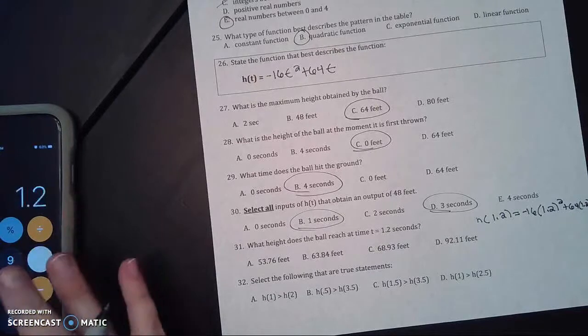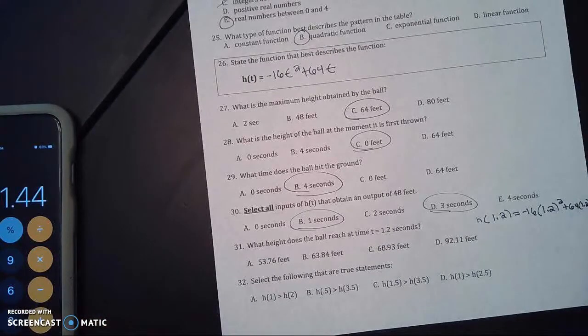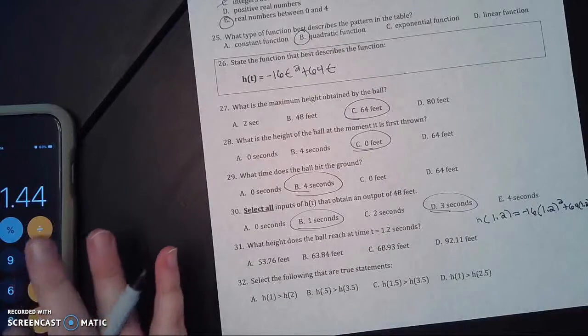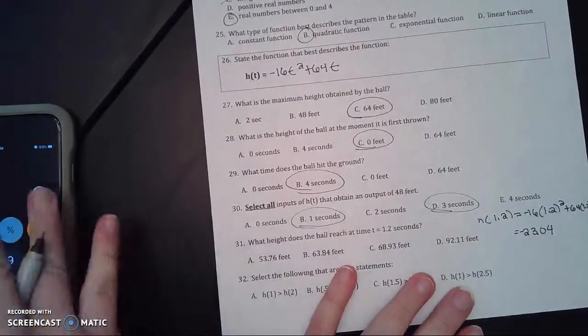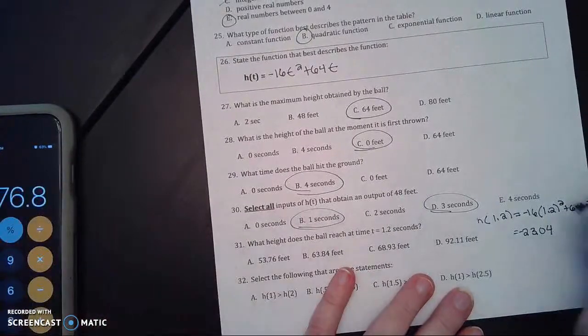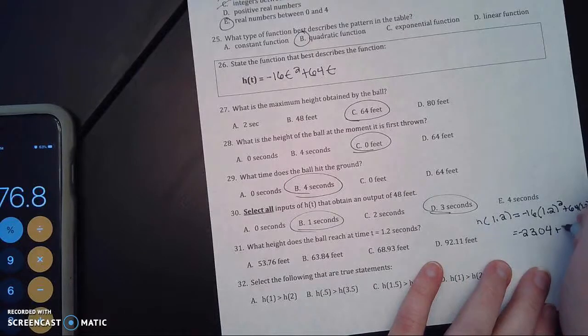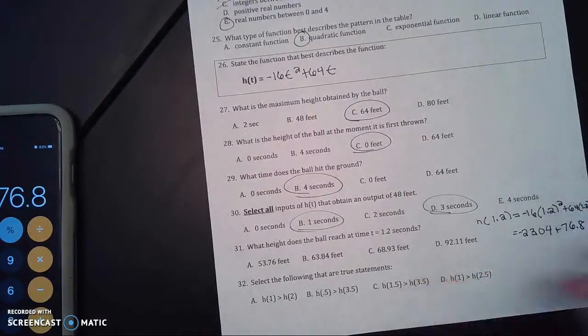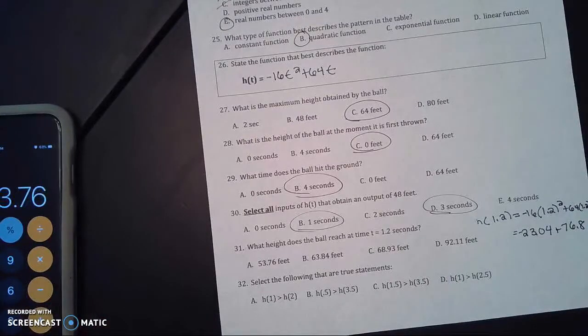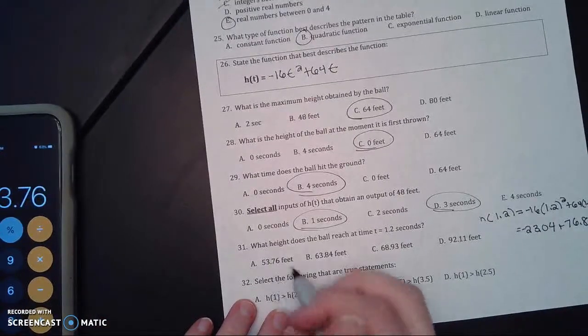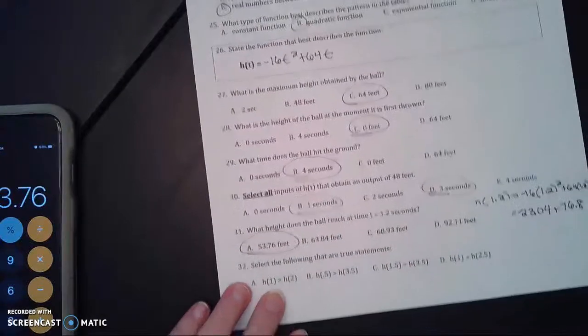So 1.2 squared is 1.44 times negative 16 is negative 23.04, and 64 times 1.2 is 76.8. So when you add those two together, you get 53.76 feet, which is A.